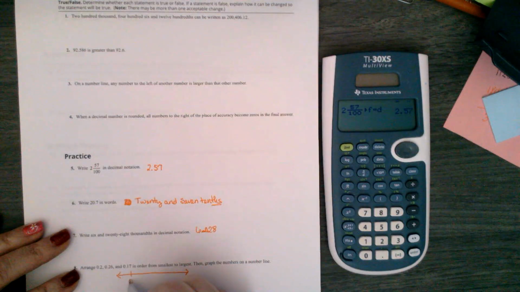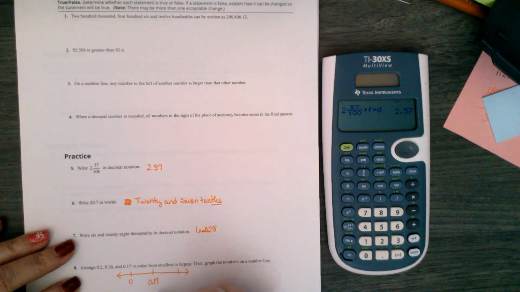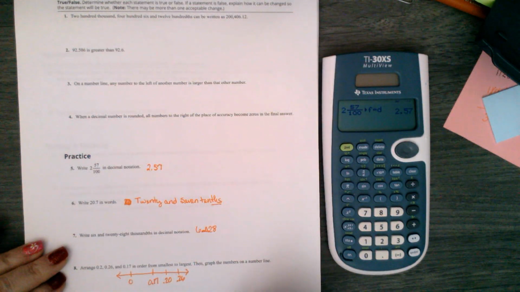So I got my 0 down here. 0.17 can be there. 0.20 can be there. And 0.26 can be there. No negatives, so it's going to go in order.